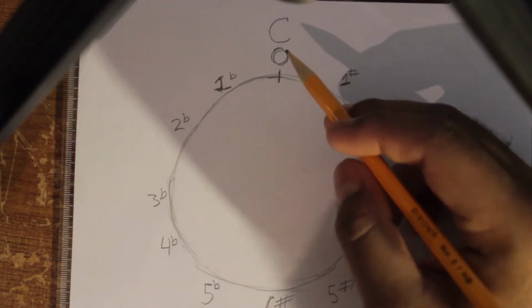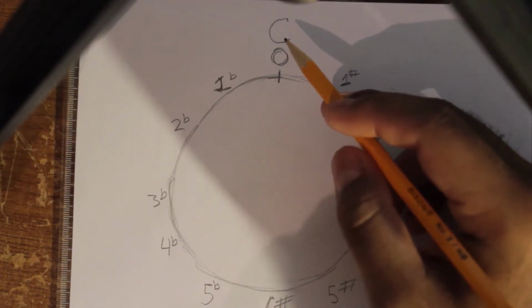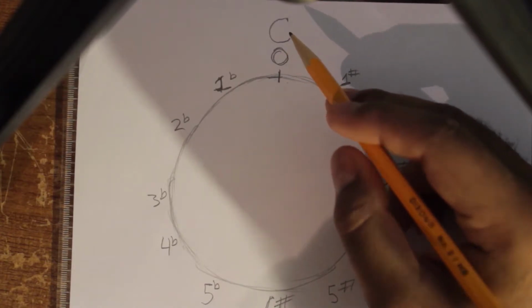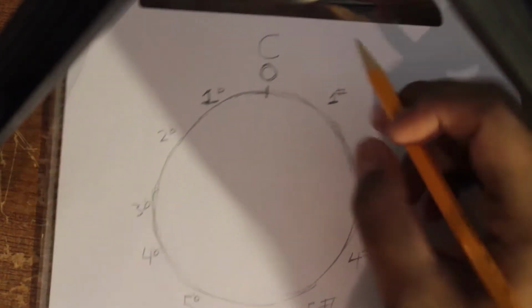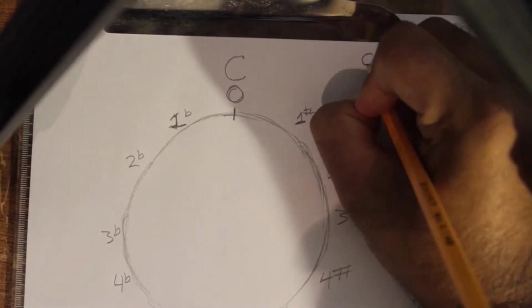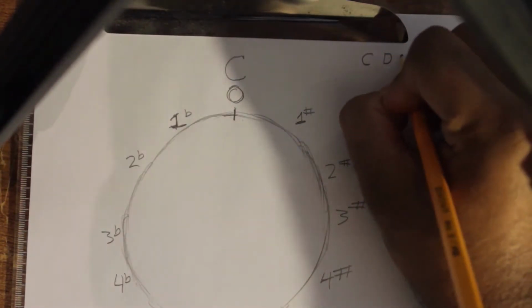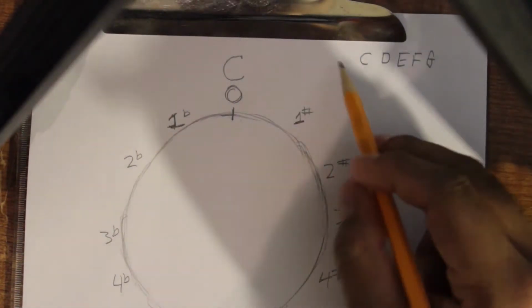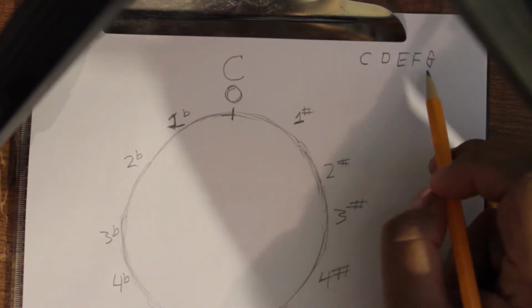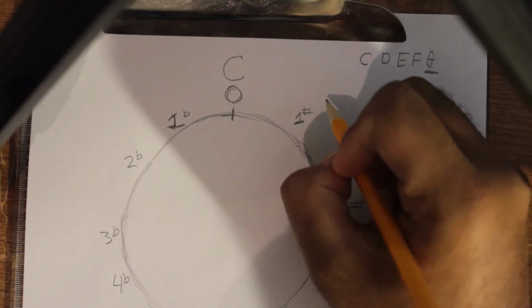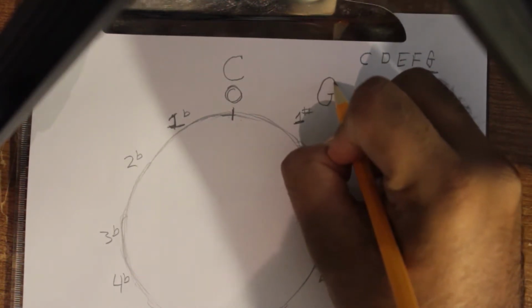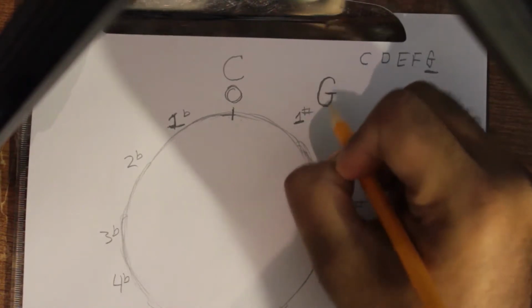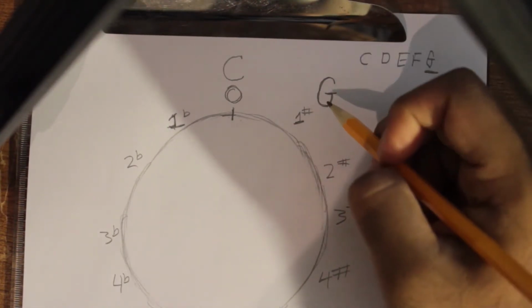Circle of fifths, basically counting from 5s every single time. So 5 meaning 5 notes. So let's say C, D, E, F, G. Bam. G goes here. And that is true, right? Because G major has 1 sharp.